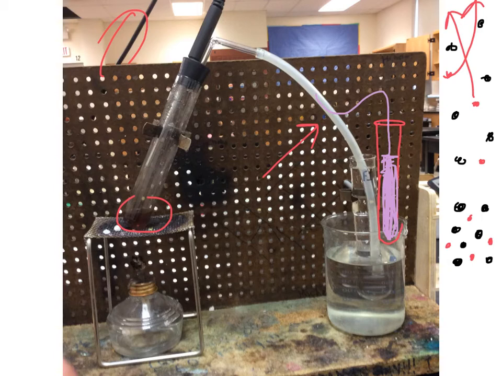Cabbage juice smells terrible, just letting you know right now. And as that color changes and the temperature goes up, you're going to keep an eye on it. When you hit about 60 degrees, you're done. You can take that tube out, and now you can put it into your first empty test tube to collect your first actual liquid that we're going to hold on to.